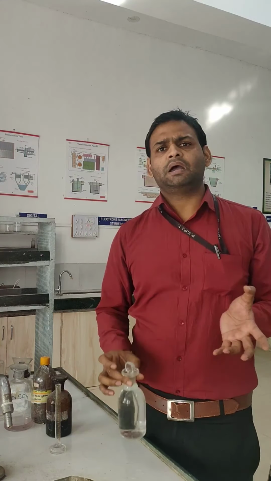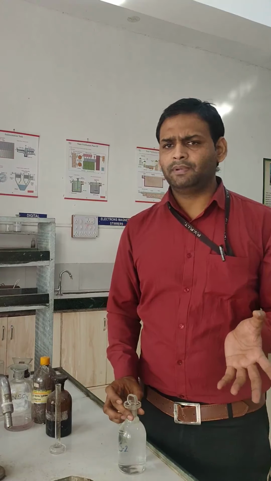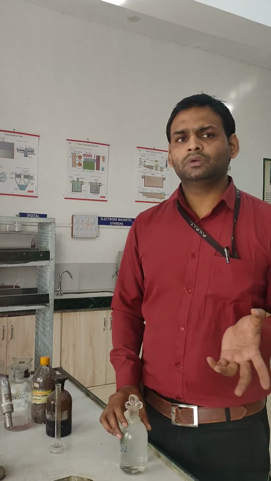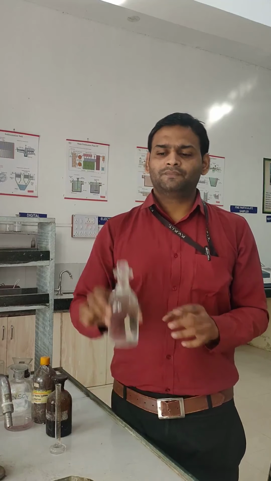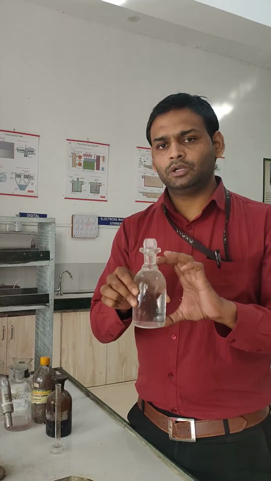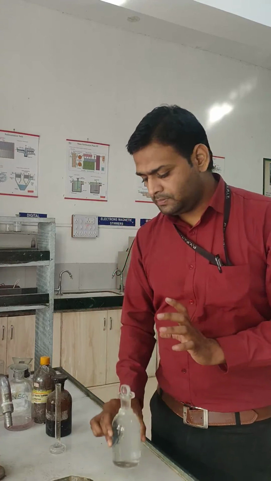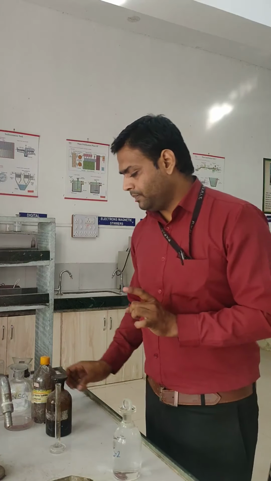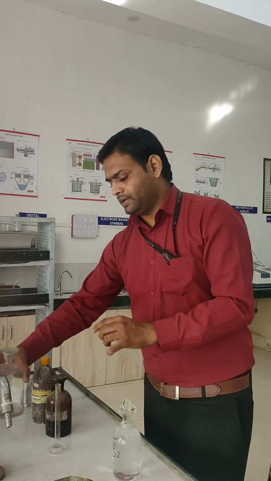You should collect the sample by the grab sampling or composite sampling method. By any method you can take the wastewater sample. Just fill this wastewater in this BOD bottle. Then add 2 ml of manganese sulfate.